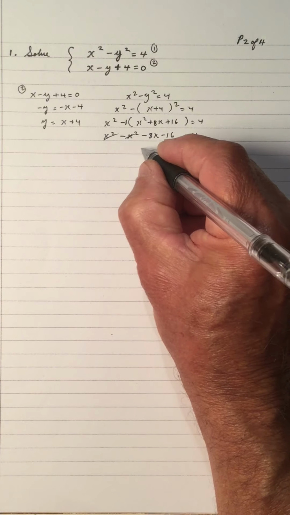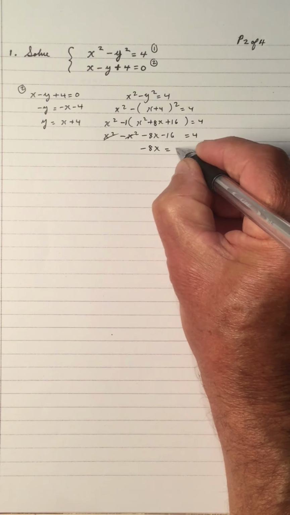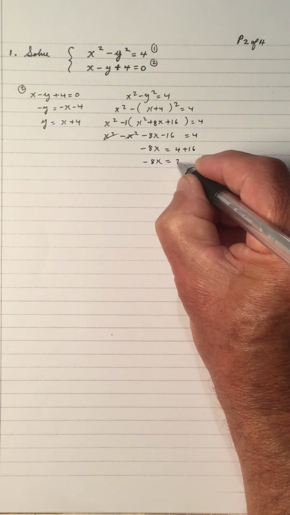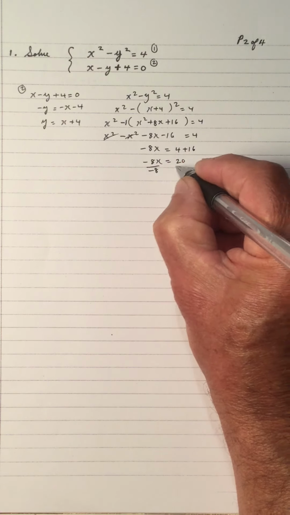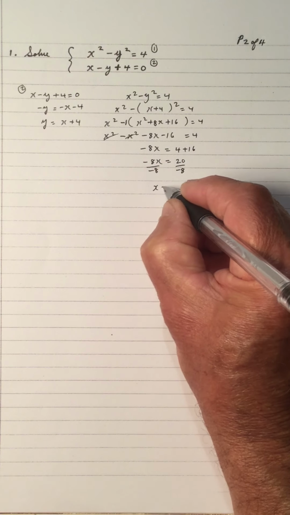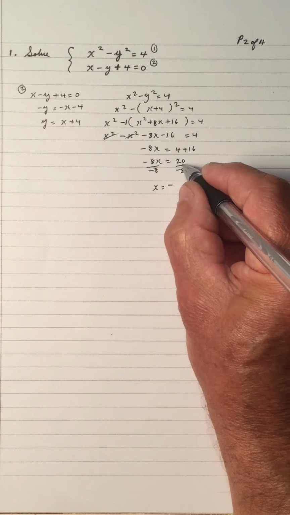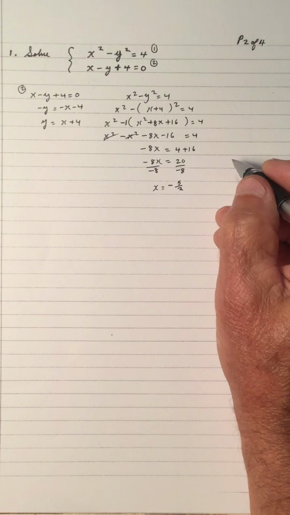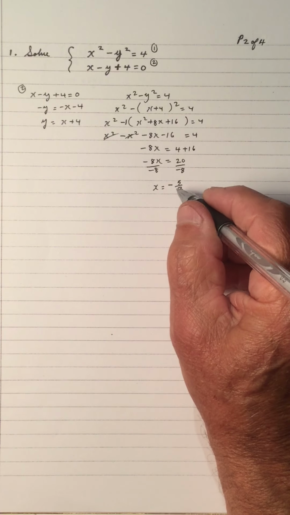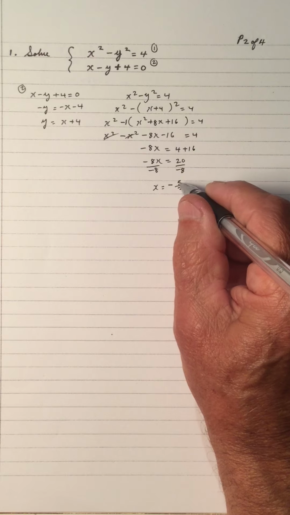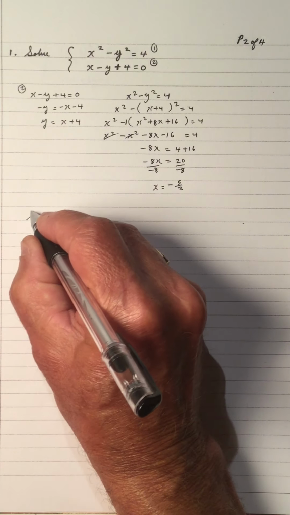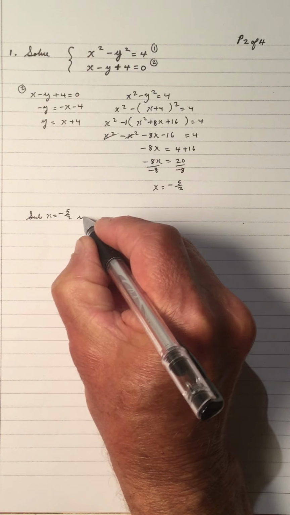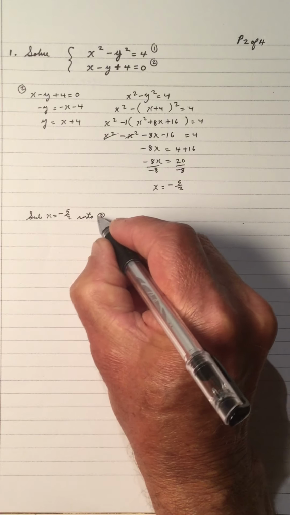The x squared cancels out, and we solve for x. 4 plus 16, negative 8x equals 20. Divide by negative 8, and we have x equals negative 20 over 8. 4 goes into both of these as a common factor, so there's a 5 and a 2. So one value. Now that we have x is negative 5 over 2, we'll sub x equals negative 5 over 2 into number 2.